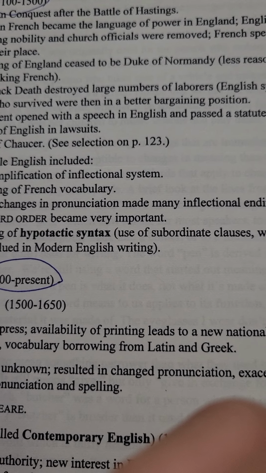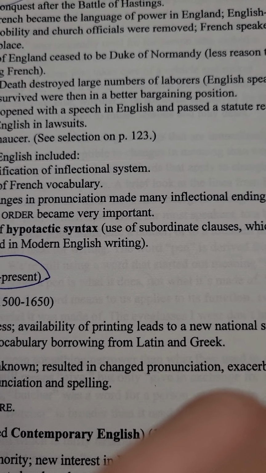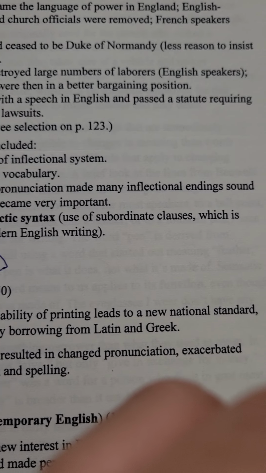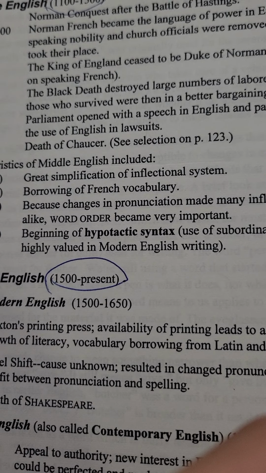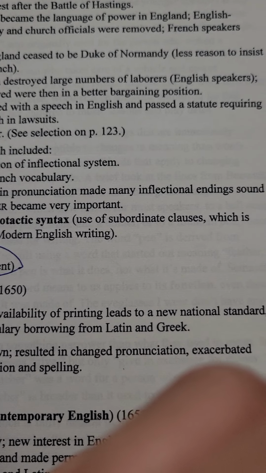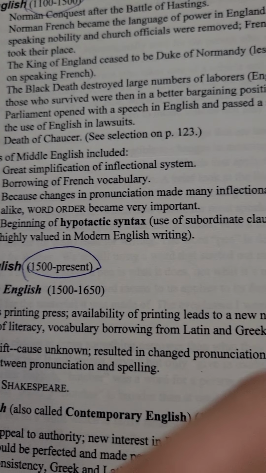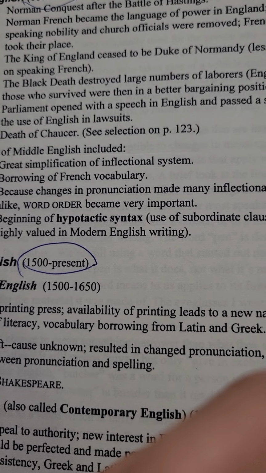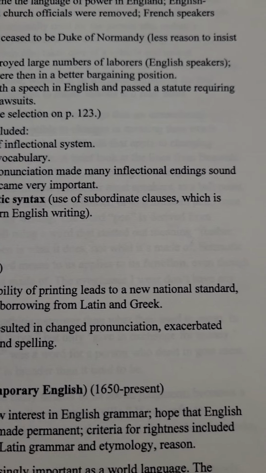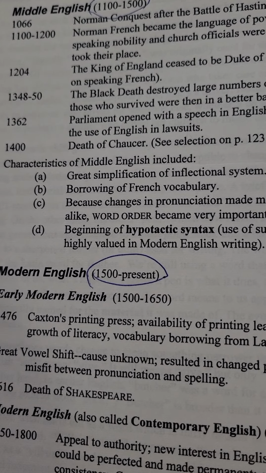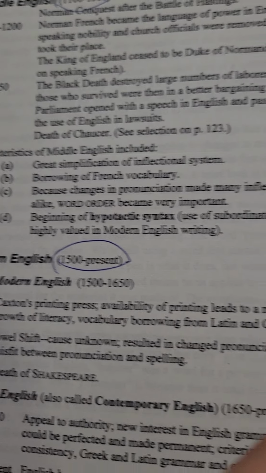The King of England ceased to be Duke of Normandy. Less reason to insist on speaking French. The Black Death destroyed large numbers of laborers, English speakers. This is the Bubonic Plague, by the way. Those who survived were then in a better bargaining position. Parliament opened with a speech in English and passed a statute requiring the use of English in lawsuits. Death of Chaucer.